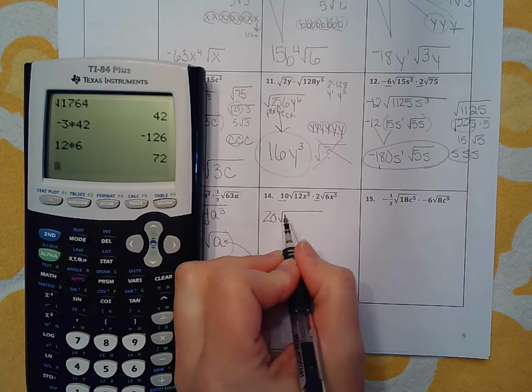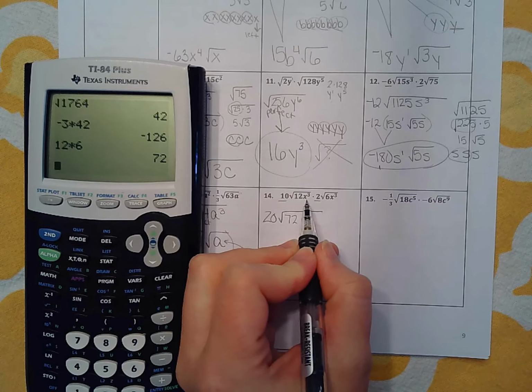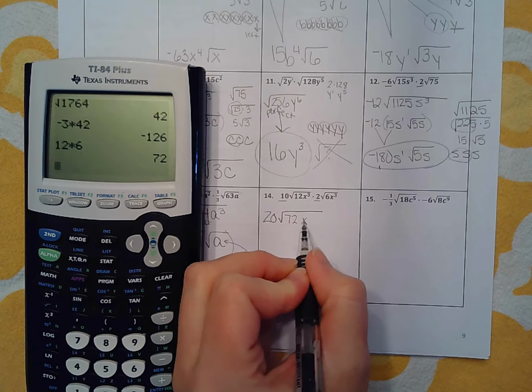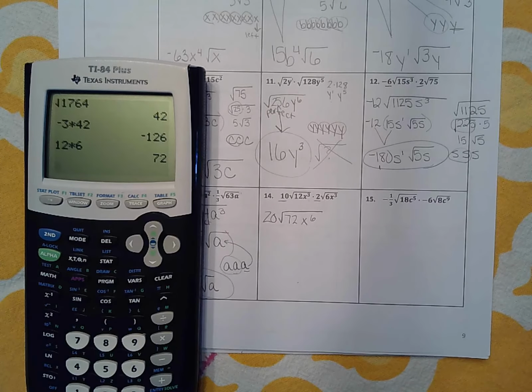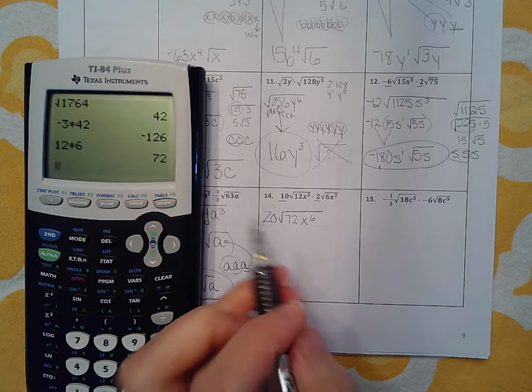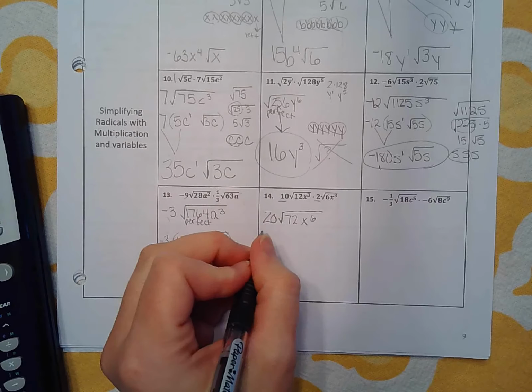72. And then x^3 with x^3 makes x to the 6th. So you multiply outside with outside, inside with inside. Outside with outside, inside with inside. Did you get that? Outside with outside, inside with inside? Good, me too. Then you drag down the 20.